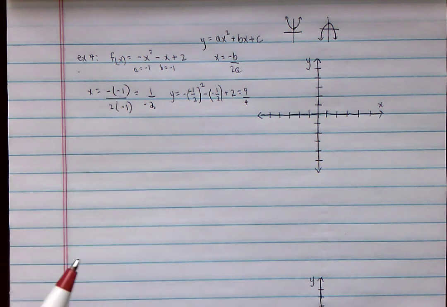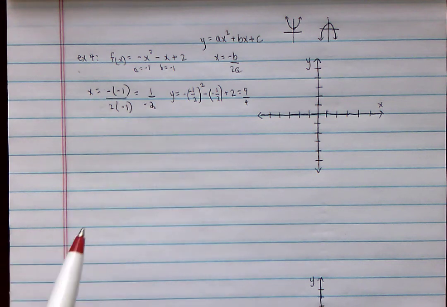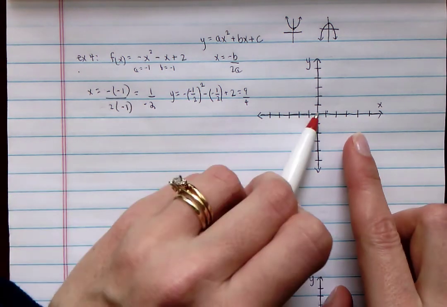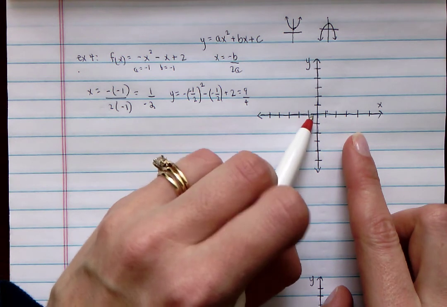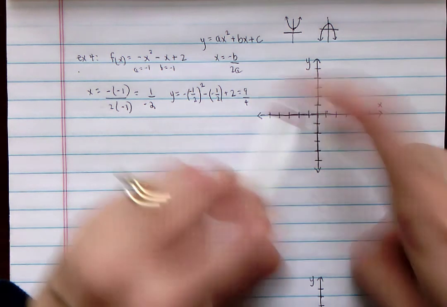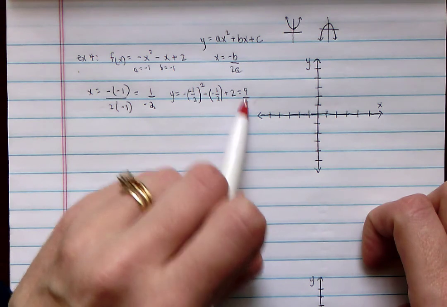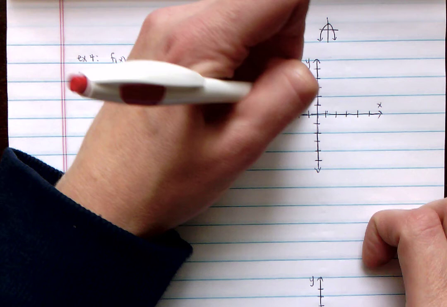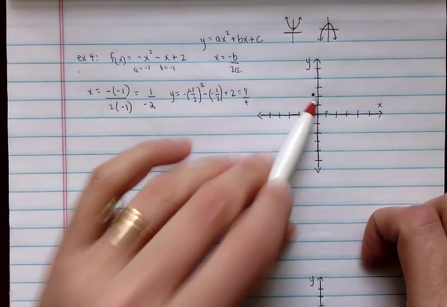Once you find that vertex, you can plot it. So I'll go ahead and plot it. Here's 1, and halfway would be the 1/2, so -1/2, and then 9/4. That's a little over 2, basically, 2 1/4. So we'll go up a little bit, about 1/4 of the way up. So that's where the vertex is.